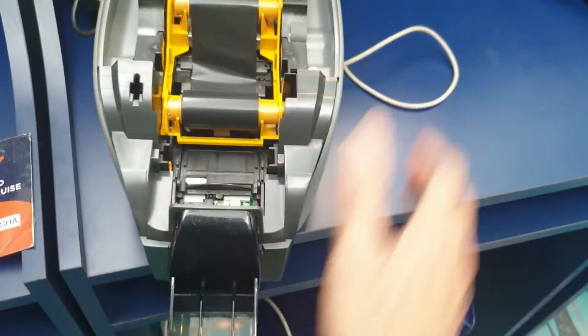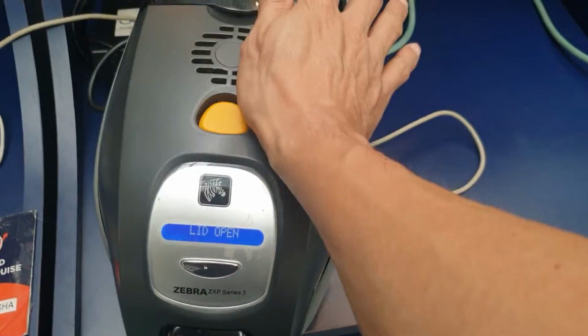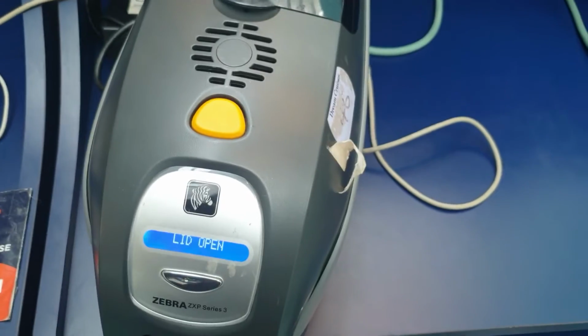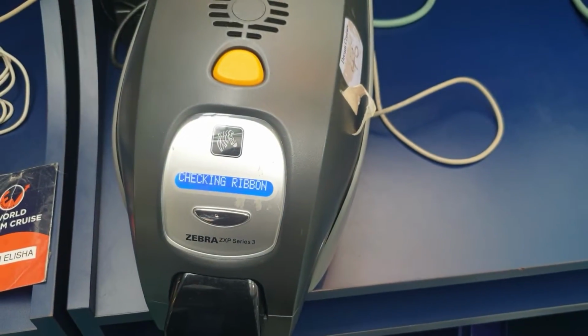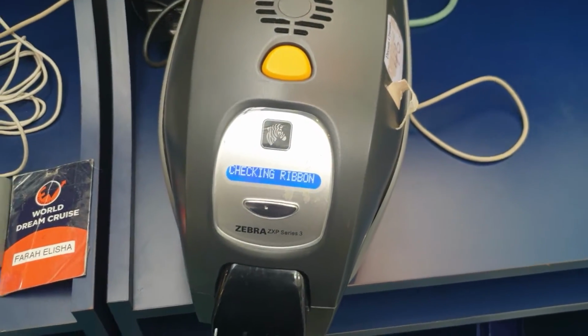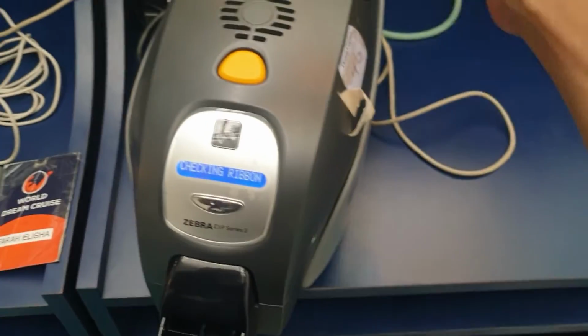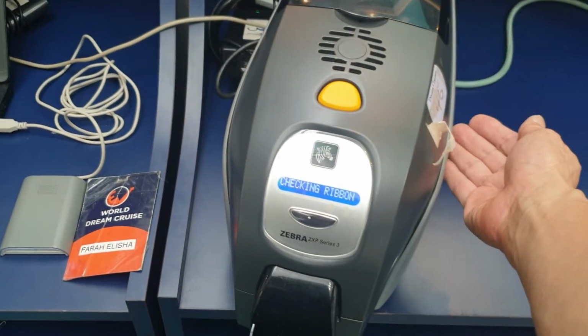Normally the data will be downloaded, then it will be encoded, then it will be printed. They're checking ribbons, and then you'll feed one card in, ready to be encoded and printed. So this is the QCCI software. All right.